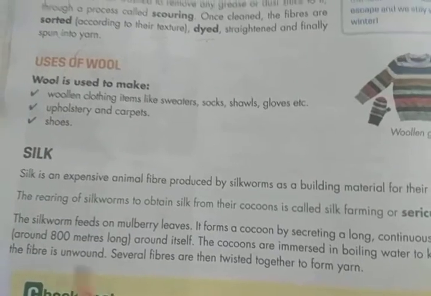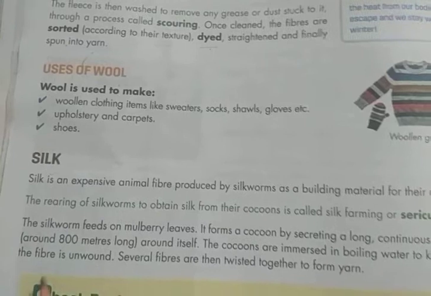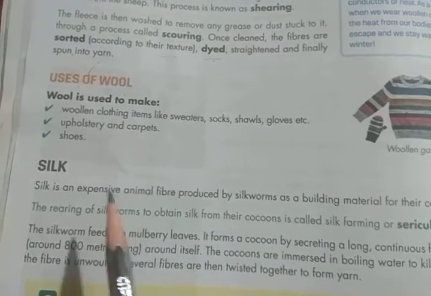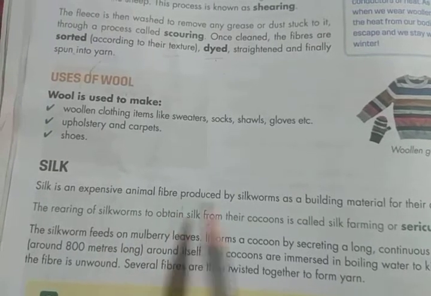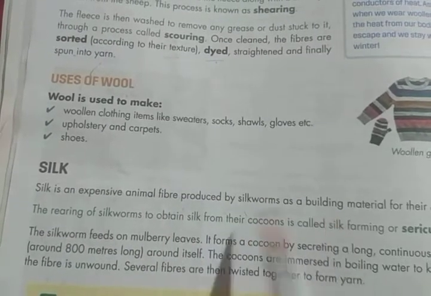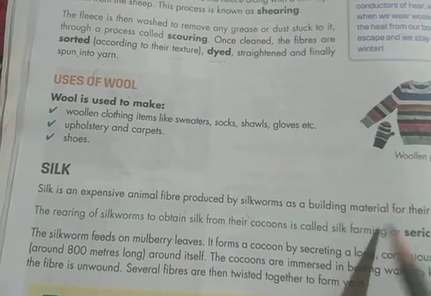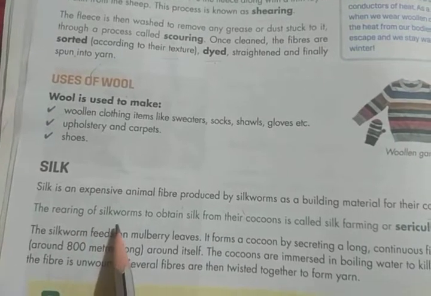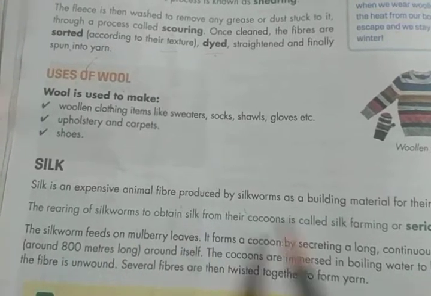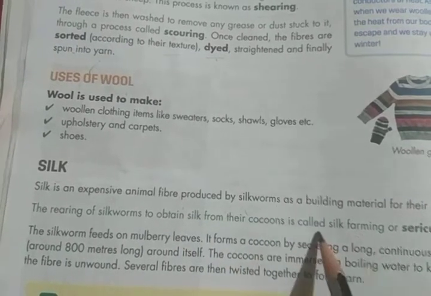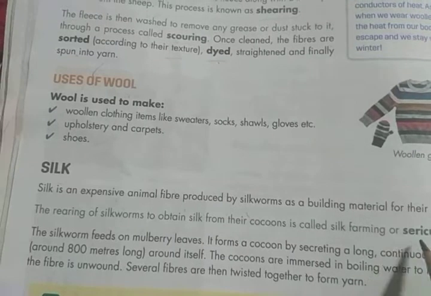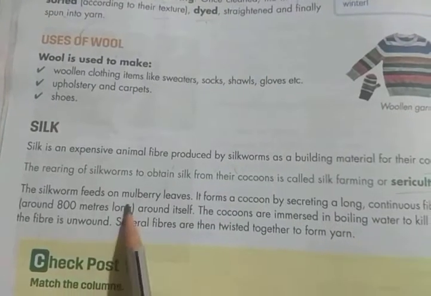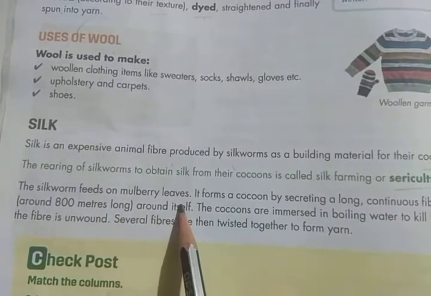The next type of fiber is silk. Silk is a very expensive, that means costly, animal fiber produced by silkworms as a building material for their cocoons. The rearing of silkworms to obtain silk from their cocoons is called silk farming or sericulture. The silkworm feeds on mulberry leaves.